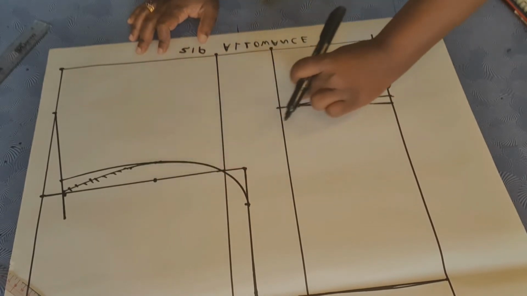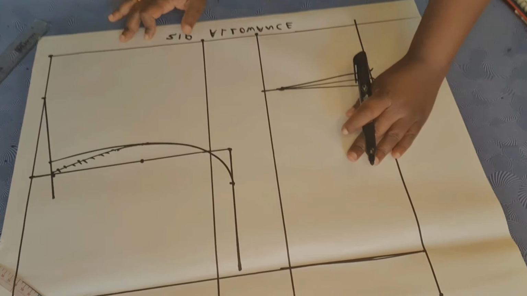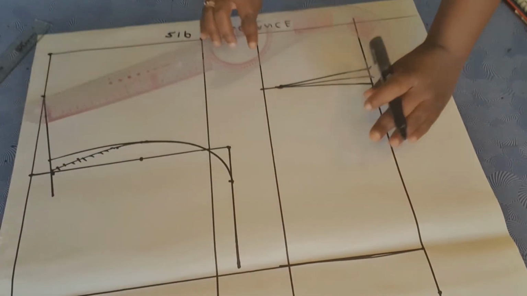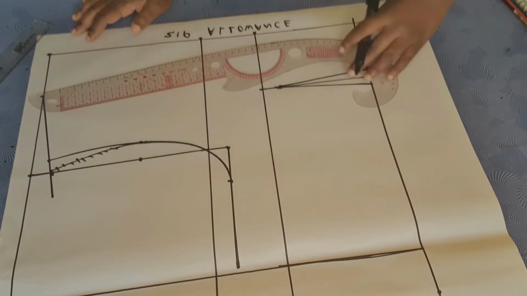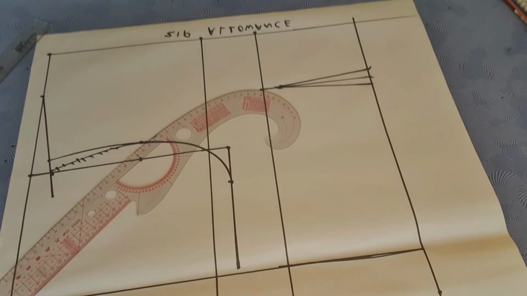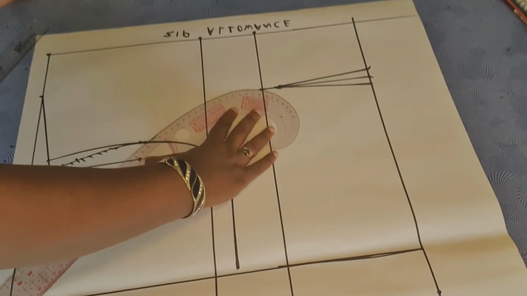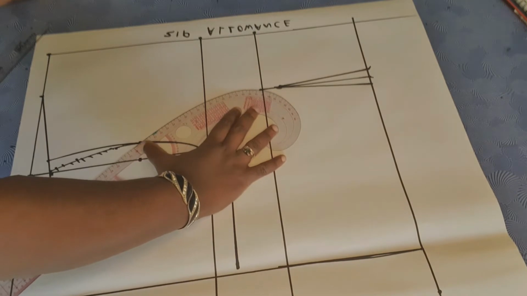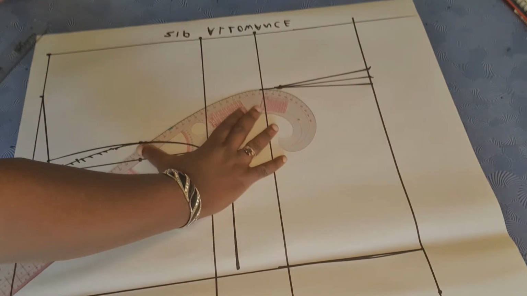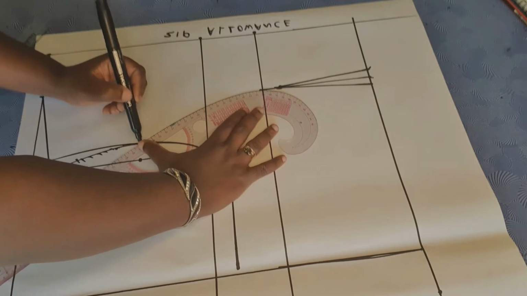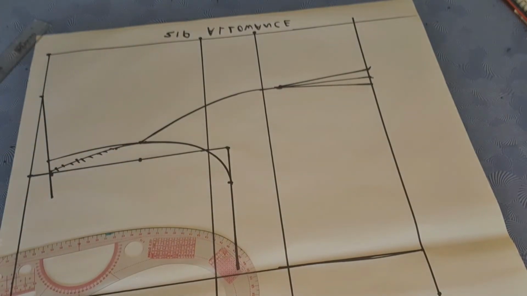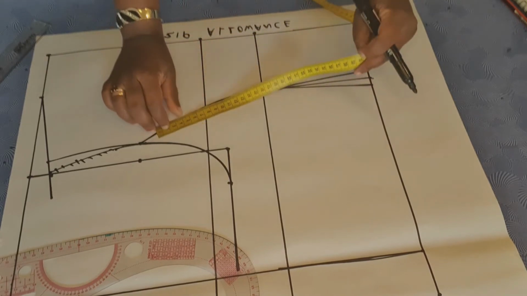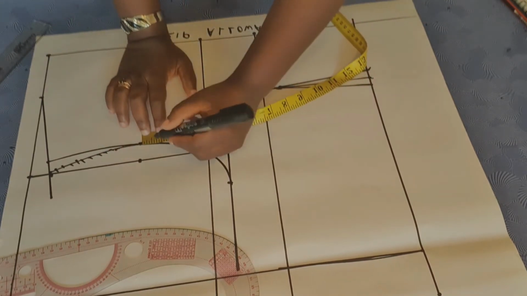You want to come now to the armhole and create the curve. So here, remember this is our midpoint, so we're doing it from here. Okay, so I'm just going to use my ruler to create that curve. Okay, a nice curve. When I'm happy, I'll just connect it this way. Okay, so I have that, and then I'll come down 1 inch to create the dart leg.